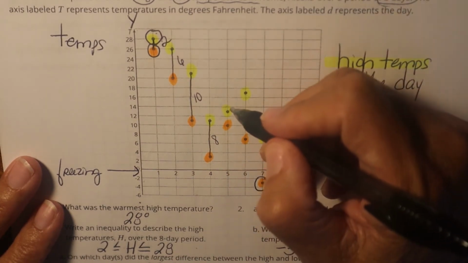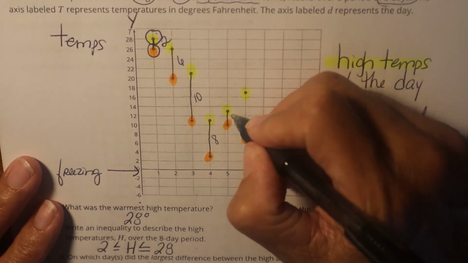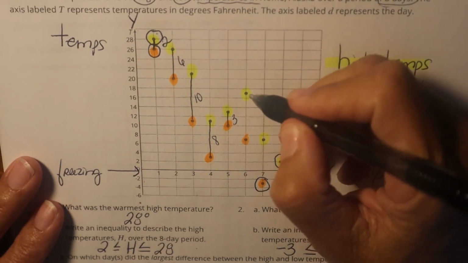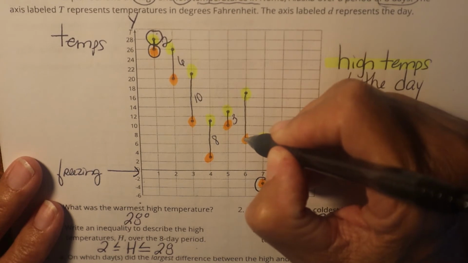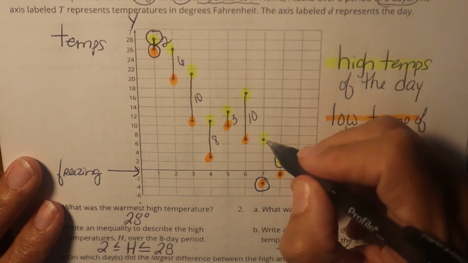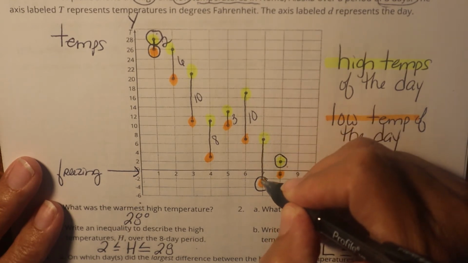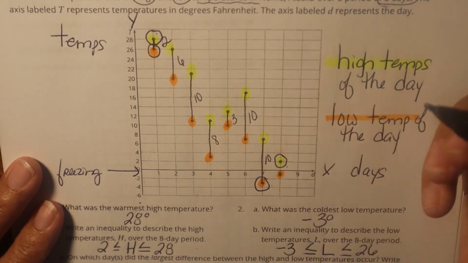On day 5, we started at 13, ended at 10. 13 minus 10 is a 3-degree difference. On day 6, we started at 17 and we ended at 7. That's another 10-degree difference. On day 7, we started at 7 degrees and we ended at -3 degrees. That's a 10-degree difference.